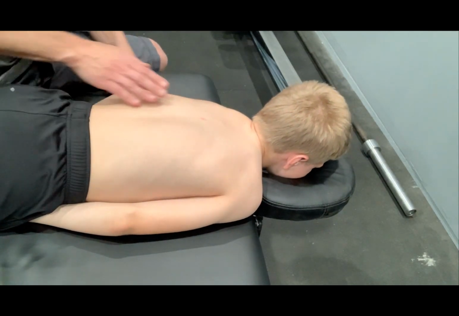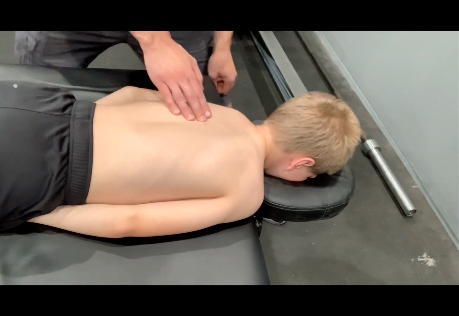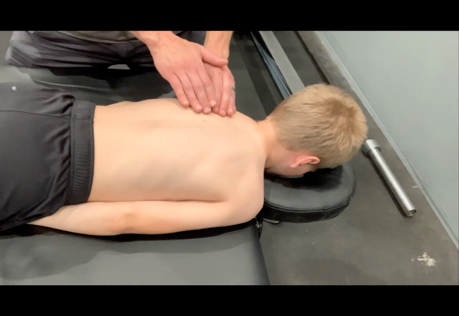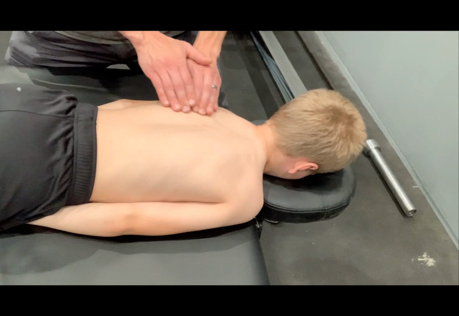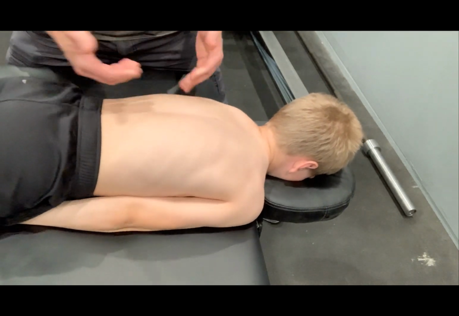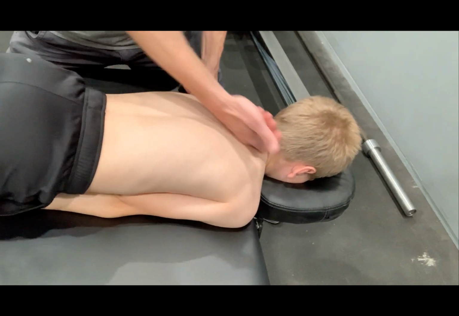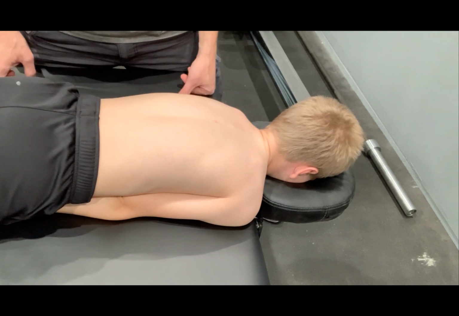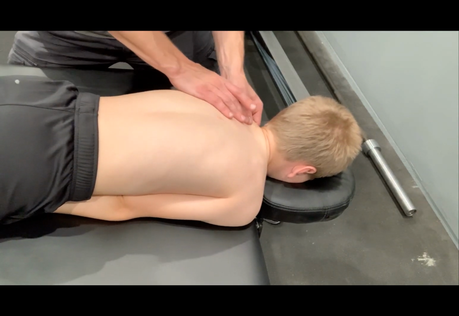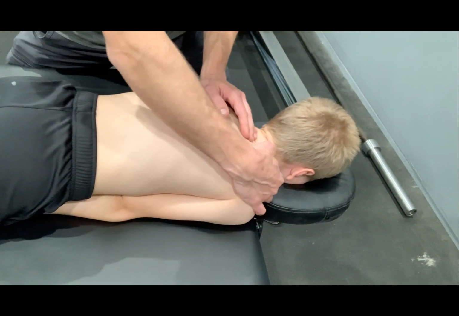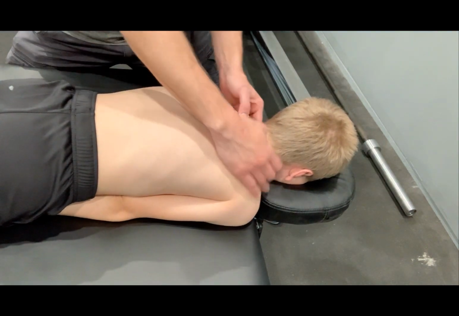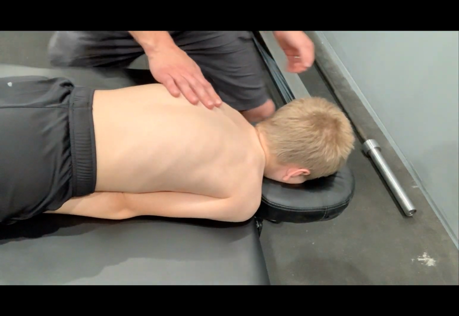From there, the paraspinal muscles, very much like the lumbar area, you can just move back and forth perpendicular on that, or if you want to get a lot of lotion, you could really knead through those muscles there. From there, you can work the upper trap and the mid trap through this position, in this nice prone position.